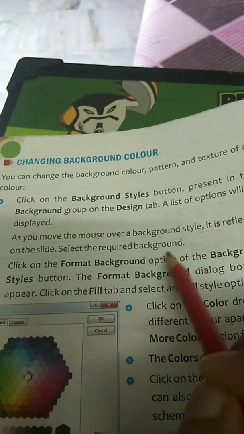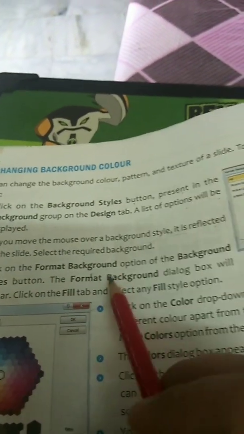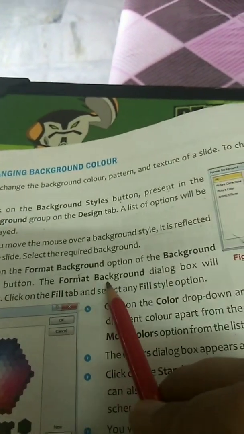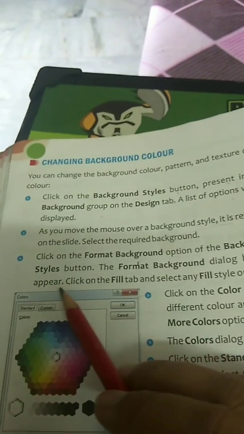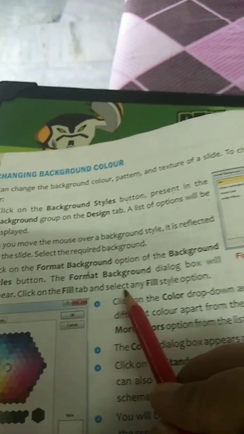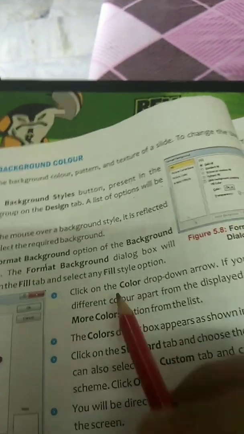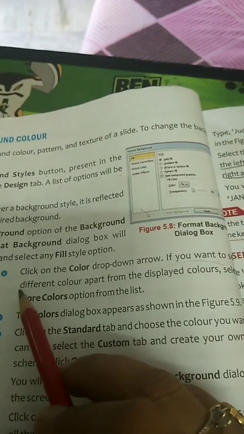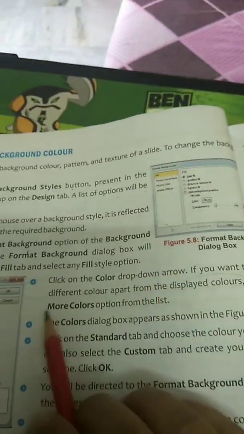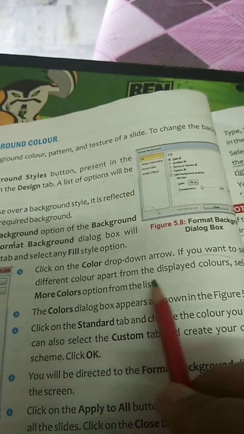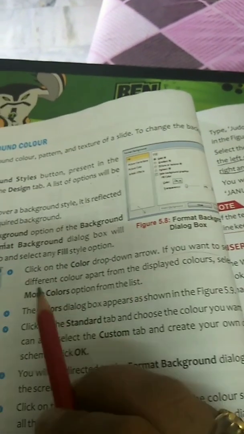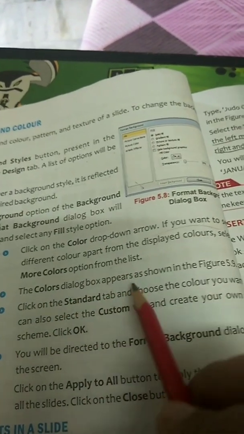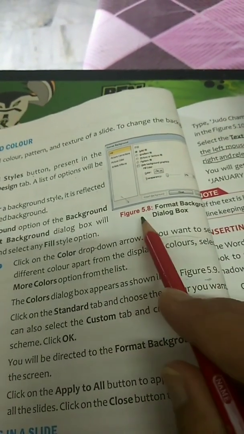Select the required background. Click on the Format Background option of the Background Styles button. The Format Background dialog box will appear. Click on the Fill tab and select any fill style option. Click on the Color drop down arrow if you want to see different color apart from the displayed color. Select More Colors option from the list. The Colors dialog box appears as shown in figure 5.9.